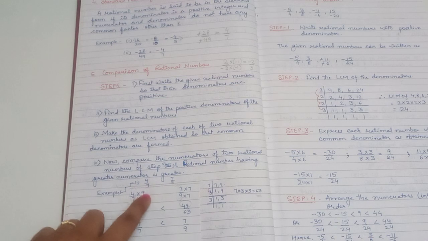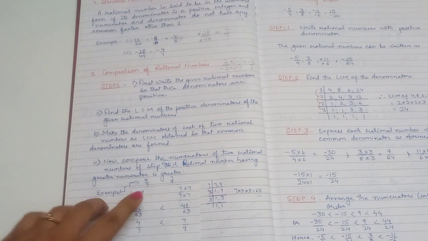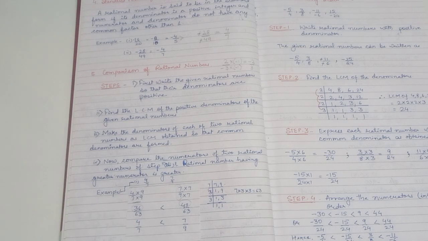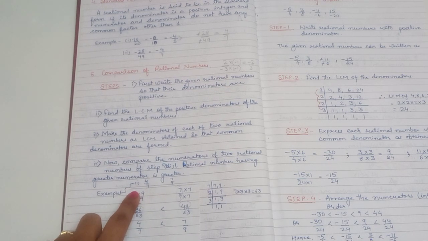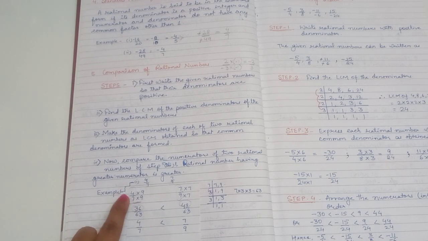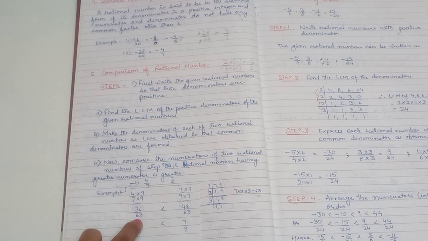Here it's a positive rational number. Now what I will do, I'll first take the LCM of 7 and 9. It is coming 63. So now 7 I need to multiply with 9 to get 63. So the same number, that 9, should be multiplied with 4. Okay. So here we are getting 4 9s are 36 and 9 7s are 63. So here we are getting 36 by 63.